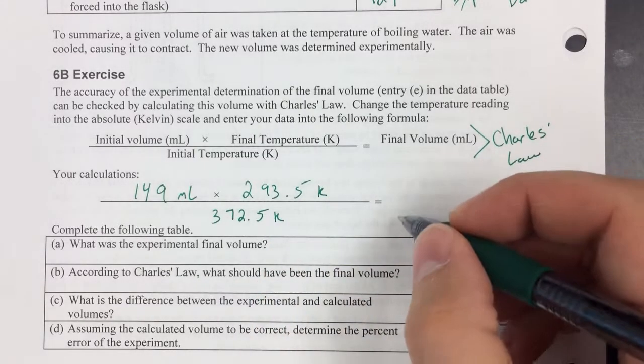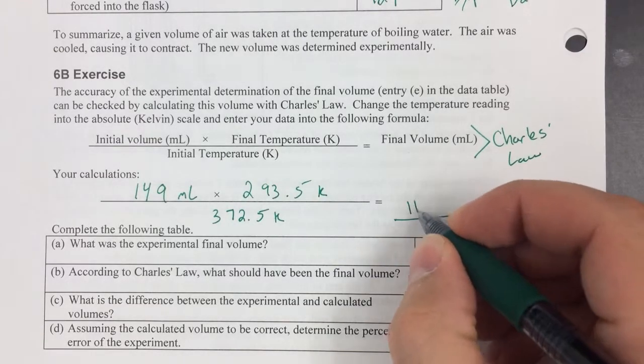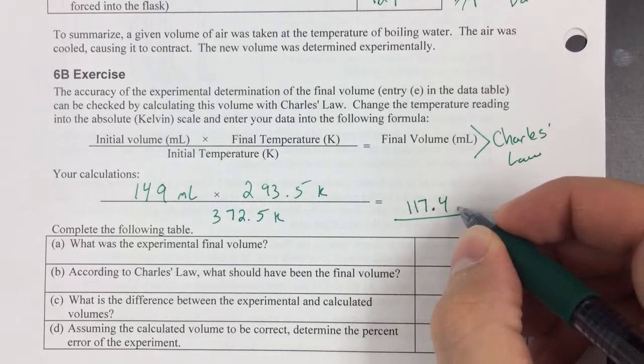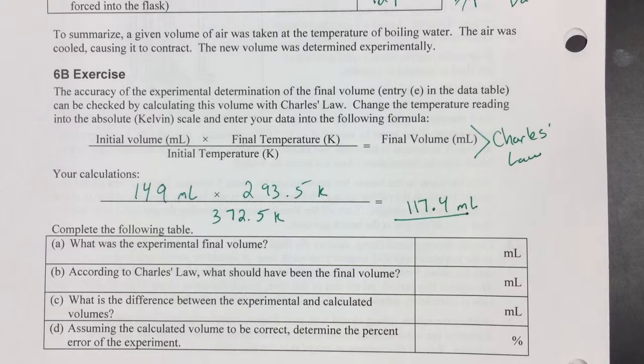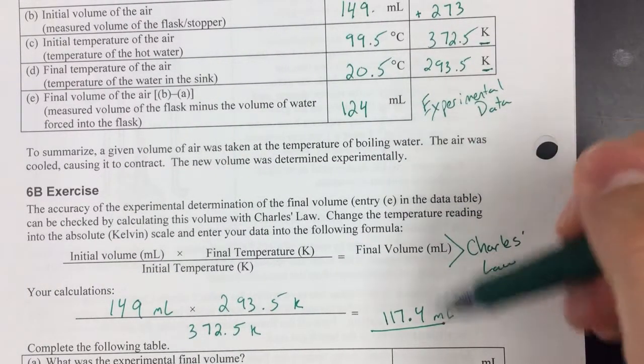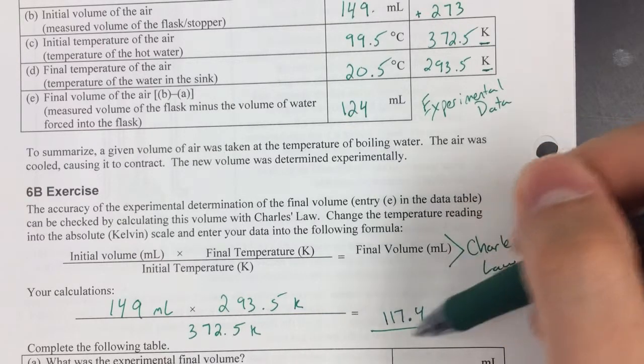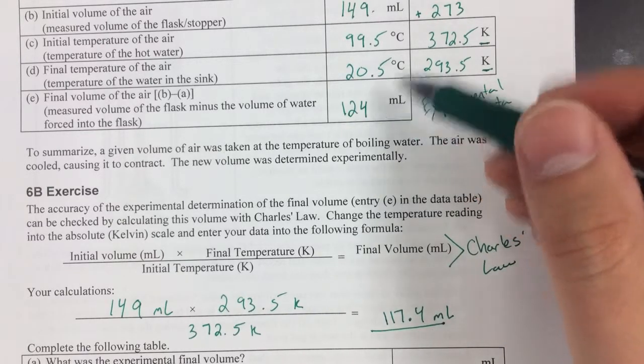So if we find this answer right here, that should give us what the final volume should have been. This is what our predicted final volume would have been. And if you plug that in your calculator, you should get a total value of 117.4 milliliters. So that's not quite 124. So how far off were we? And this is where this final step is allowing us to compare what the actual value should have been as compared to the experimental value.